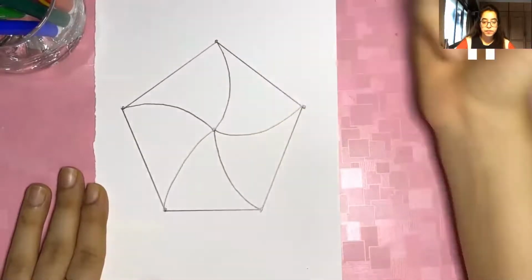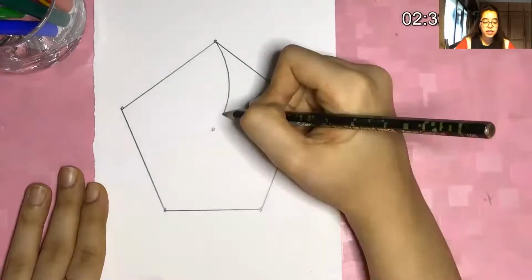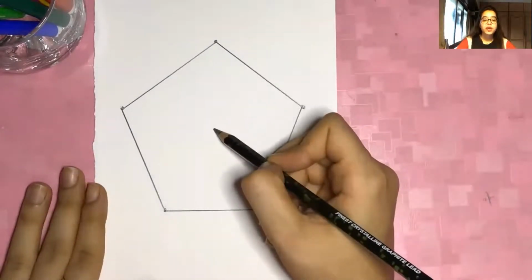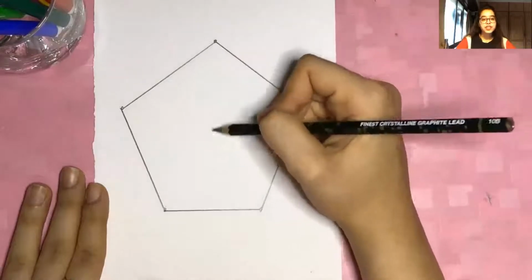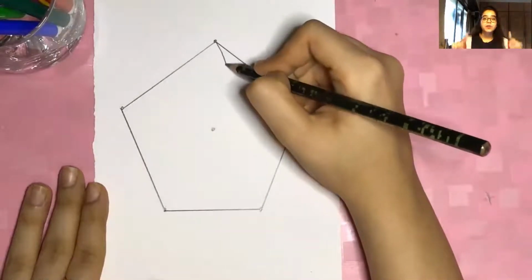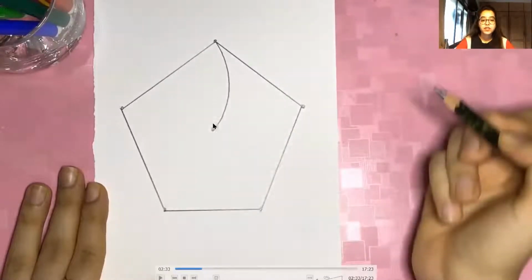If you see, all we have done is connect the outer dots, the outer markings that we drew for the shape, with the central dot. So here's a quick recap for you. Just draw a central dot first, and then we connect the outer boundary markings to the central one with the help of a curved line. I'm just drawing a curved line. I'm not drawing a straight line. I'm not using a scale, just freehand and a curved line.